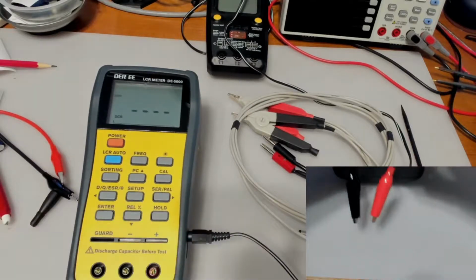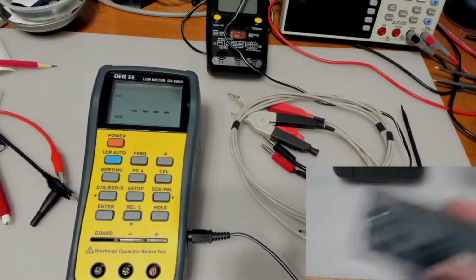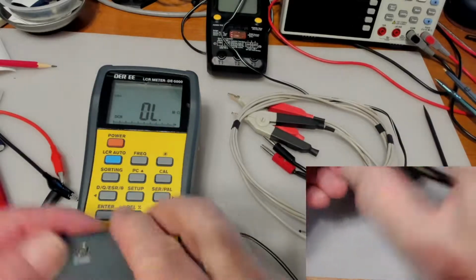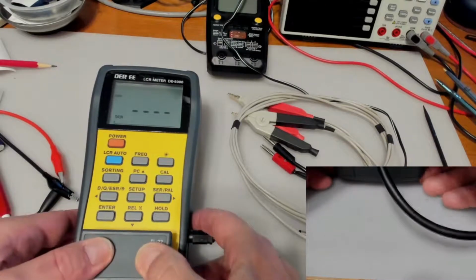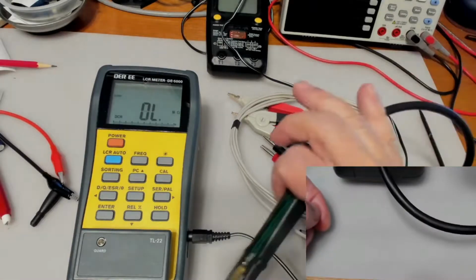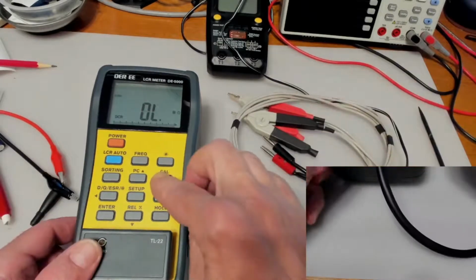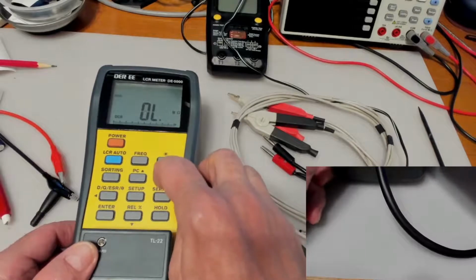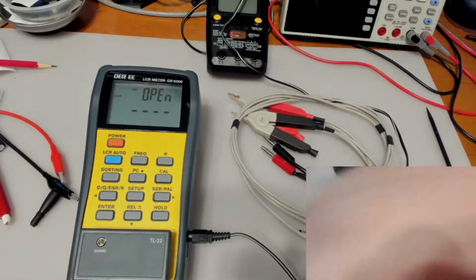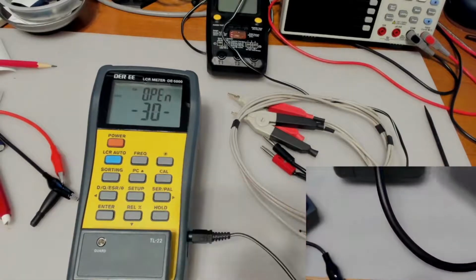Now I'm going to take this out and we'll put in the tweezers, which are over here, like so. And we are going to calibrate. Okay, so open, there, open, go.